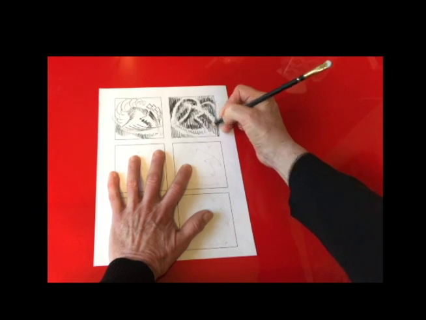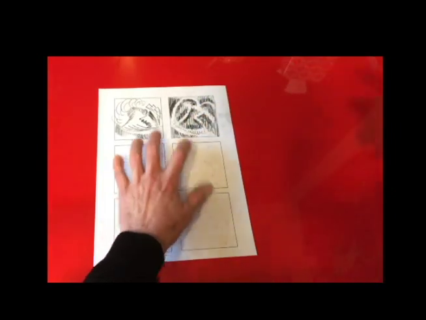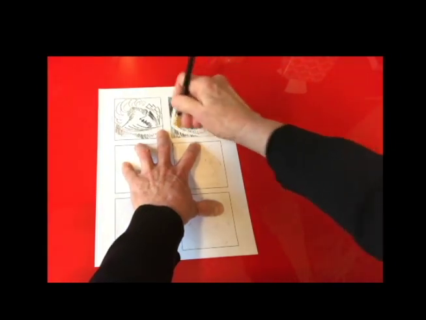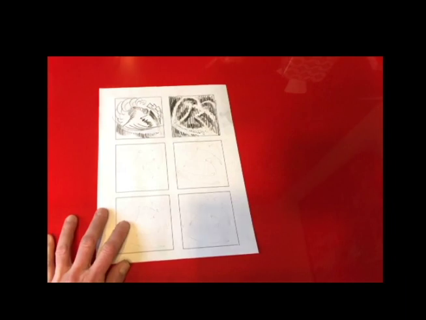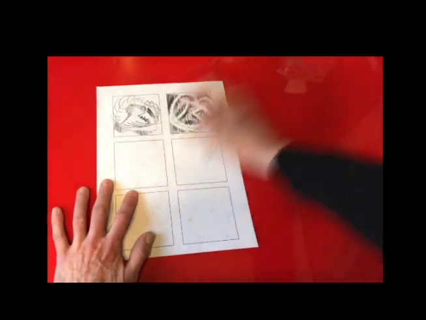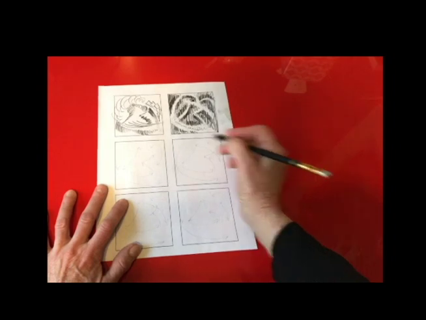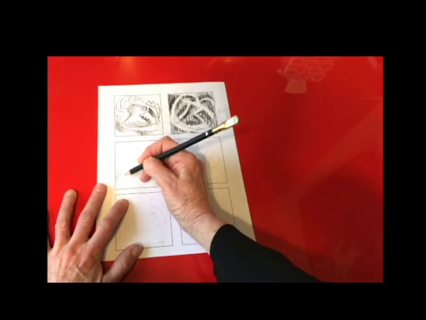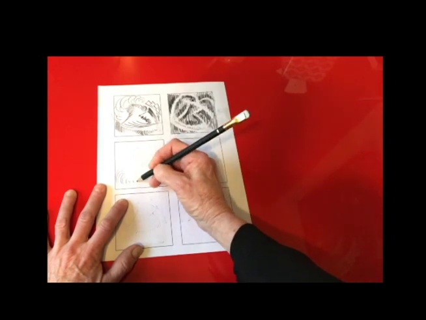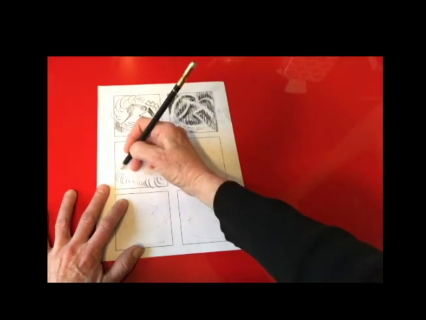Again, you'll remember that one of the things that you're asked to do is to work with lines of varying value. Value means how dark or how light they are. And I've got lines of several different values here. The other thing that you're supposed to do, though, is use different types of line. Now, in that second drawing, I have thicker white lines and thinner black lines.